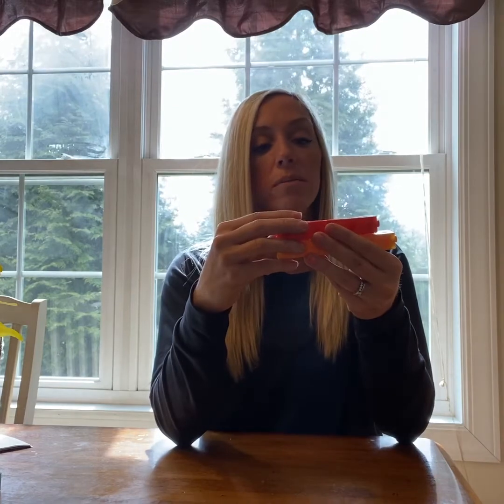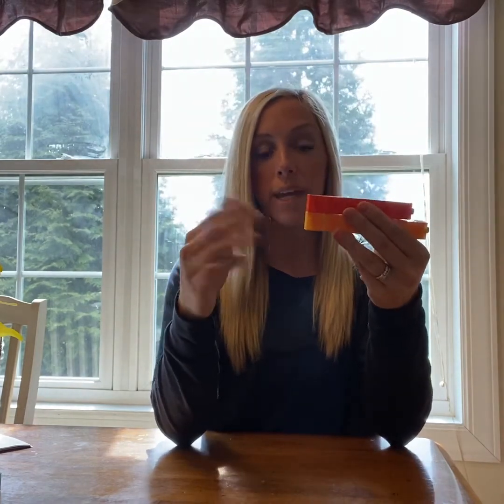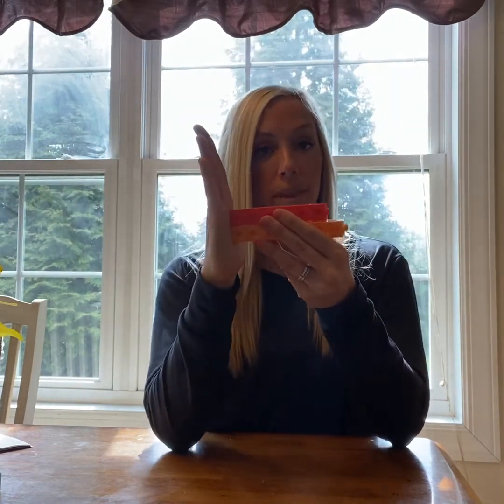So if I was measuring these two cube trains, I would start them in the same spot. So I'm going to put them in the palm of my hand. When we are measuring by length, we can say an object is shorter than the other object, or longer than the other object, or maybe the objects are about the same.